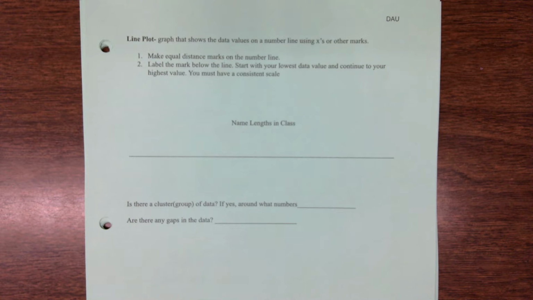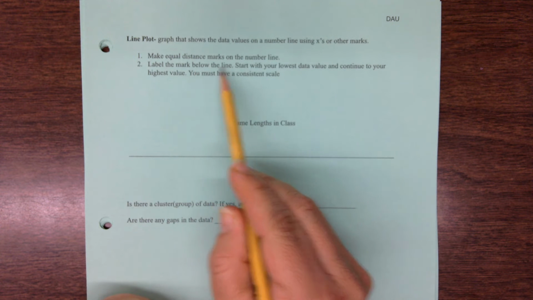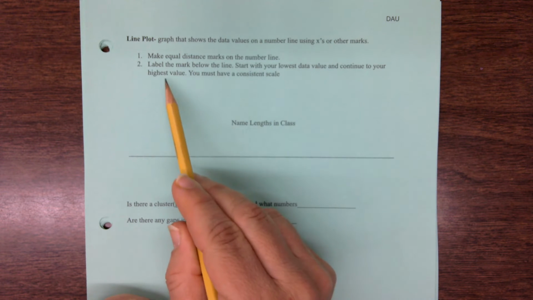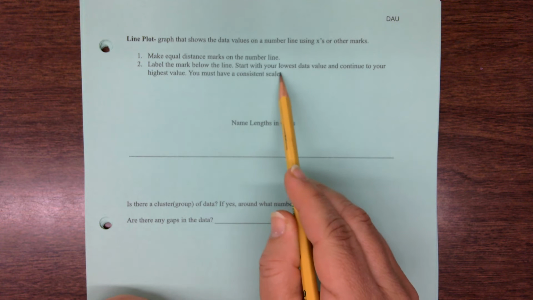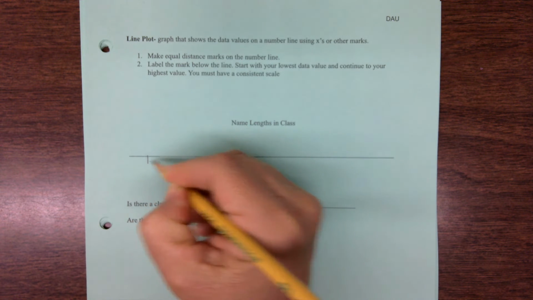So the next thing we want to do is make a visual of our frequency table. One type of visual is a line plot, which is a graph that shows data values on a number line using X's or other marks. It's usually either X's or dots. First step is to make equal distance marks on the number line. Label the marks on the line starting with your lowest data value and continue with your highest data value. Again, you must have a consistent scale.